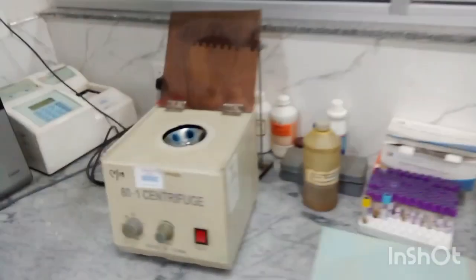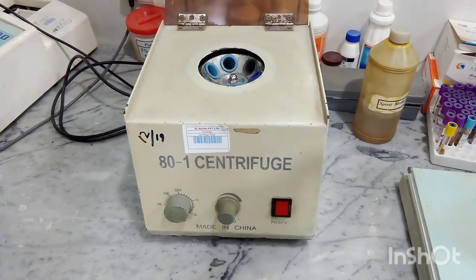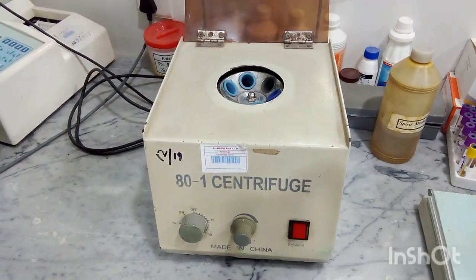Students, now this machine, it is a small machine, and as the name is indicating, it is called centrifuge machine.